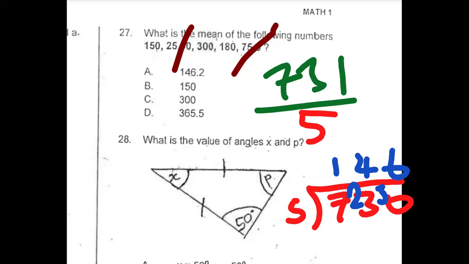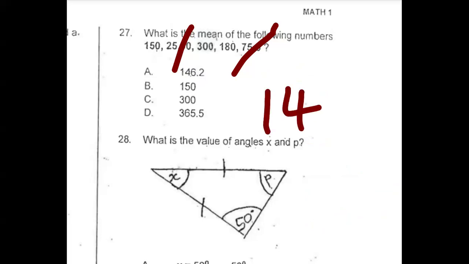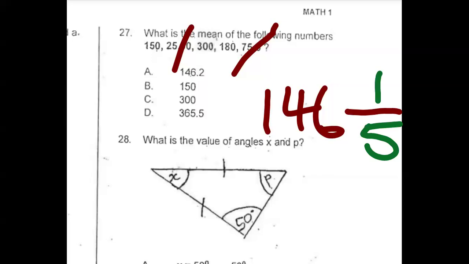All right. So we're going to convert this into 146 and 1 over 5. So if that is true, then our answer is A. All right.